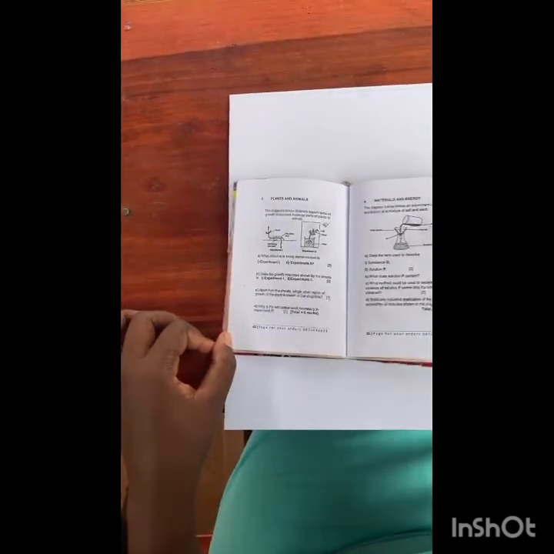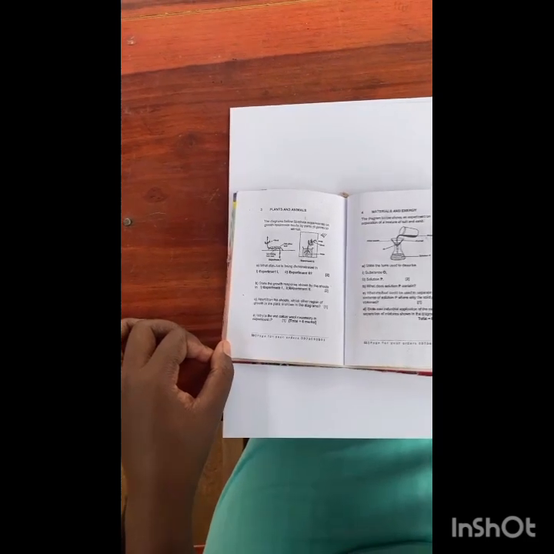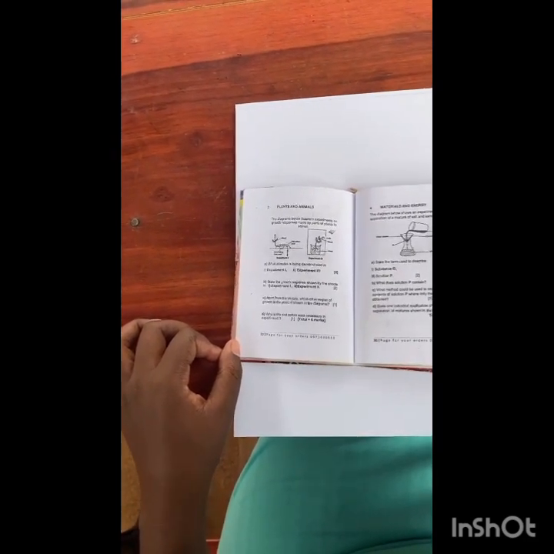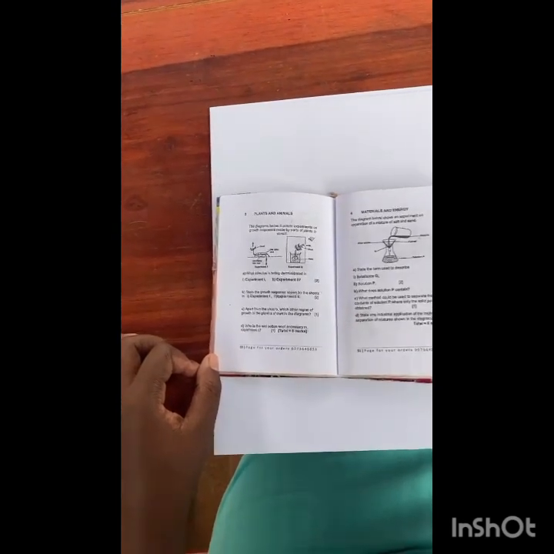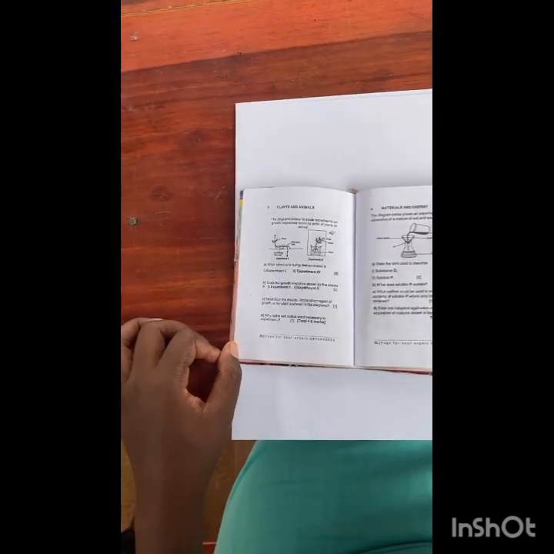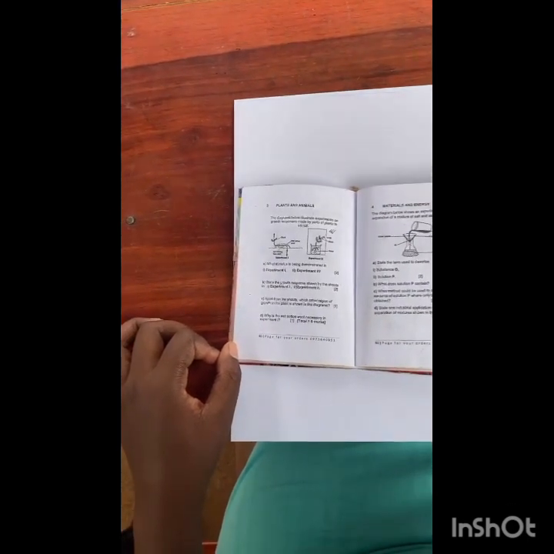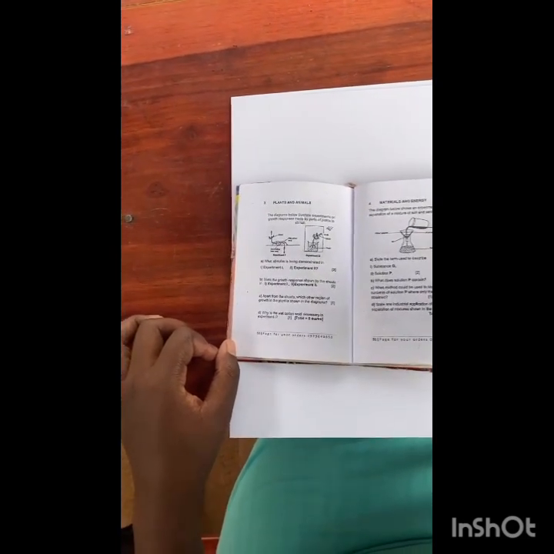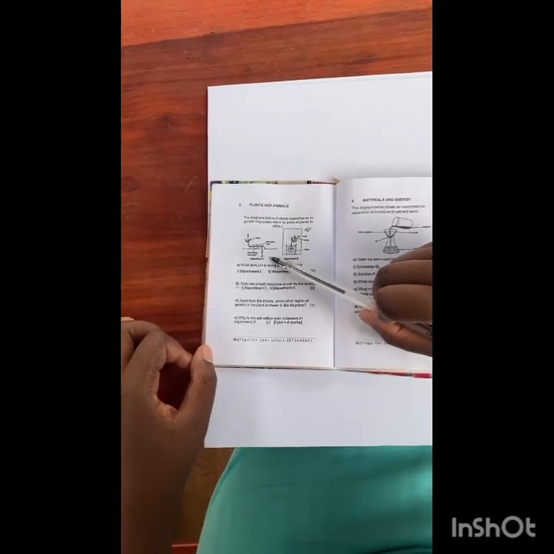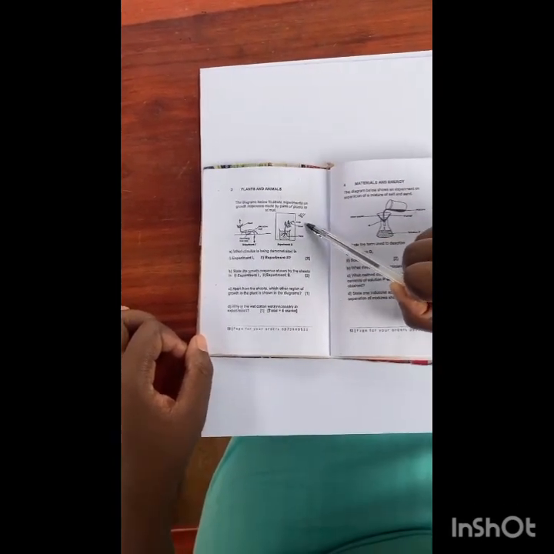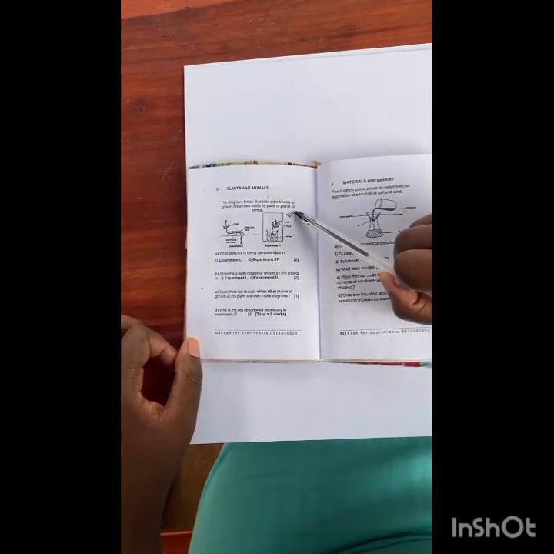Question number 3 is on plants and animals. The diagram below illustrates experiments on growth response made by parts of plants to stimuli. When they give you these questions, most people will just say phototropism, geotropism, but you have to pay attention. If in that picture there is no light, like in experiment 1, you can't say this is phototropism, there is no light here. Phototropism will apply here because there's an arrow of light.